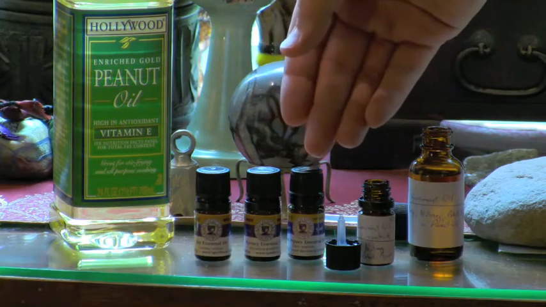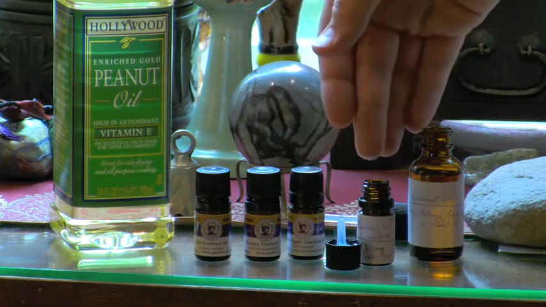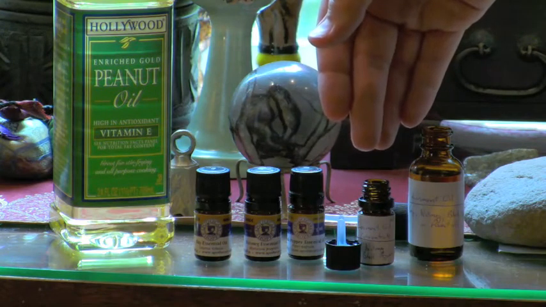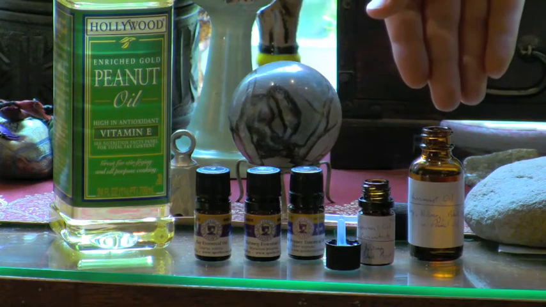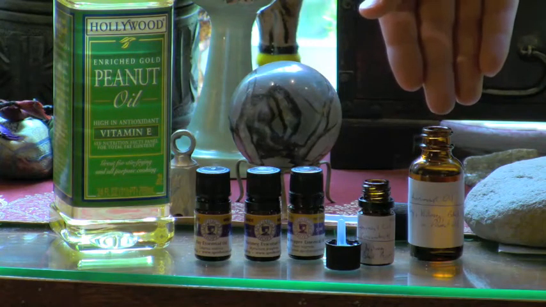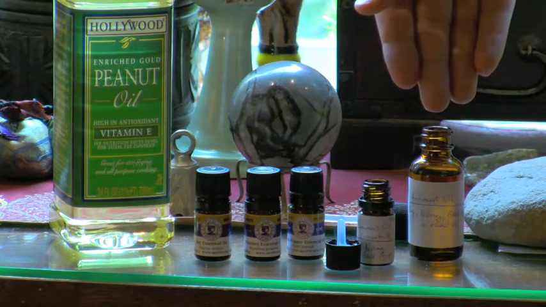Piper nigrum. You'll also need a small 5 milliliter amber bottle to make the concentrated essential oil blend. And, as I've already indicated, you'll need a 1 ounce bottle to hold the base oil and the final blend.